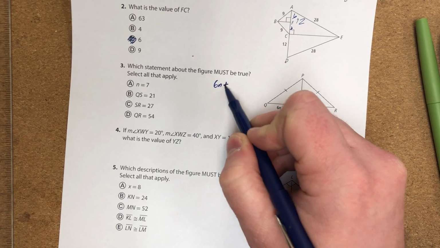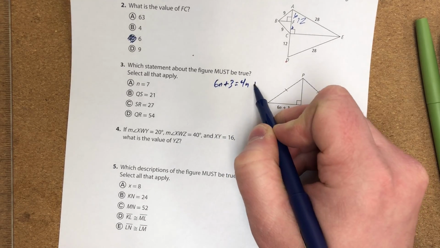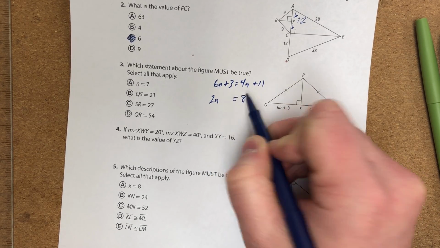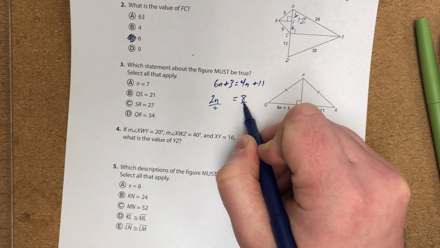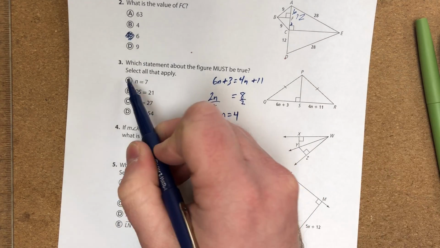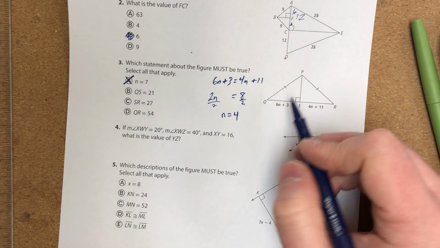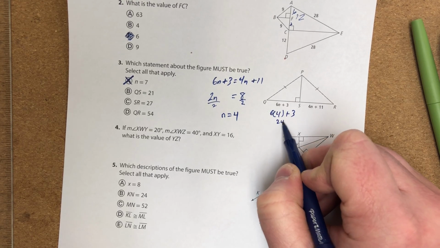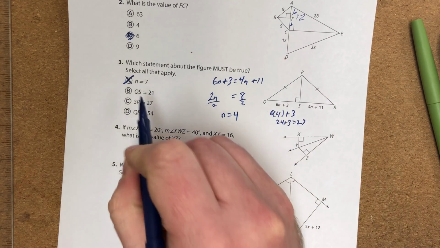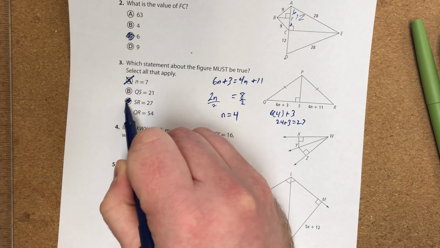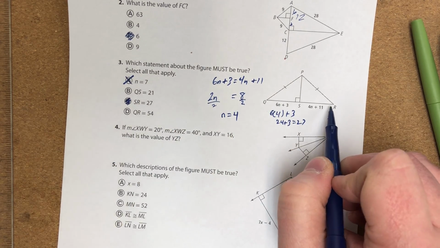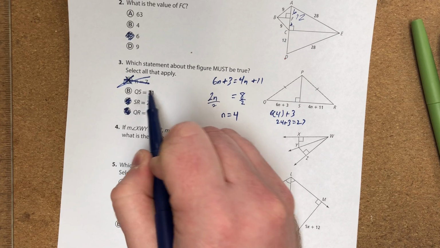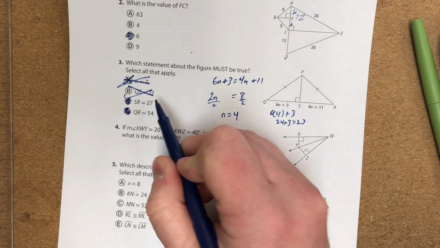So 6n plus 3 is equal to 4n plus 11. I'll subtract the 4n from both sides and get 2n. I'll subtract the 3 from both sides and get 8. And I'll divide both sides by 2 and get n is equal to 4. Okay, so n is 4. And then 6 times 4 plus 3 is 24 plus 3, which is 27. So SR has to be 27 as well, and QR would be 27 and 27 together, which is 54. So no, no, yes, yes.